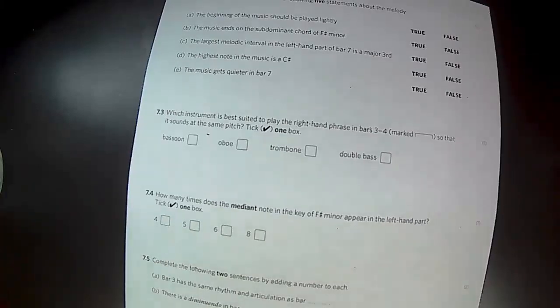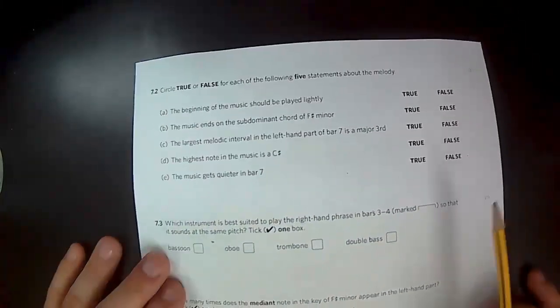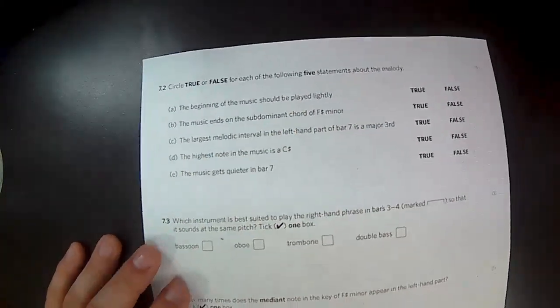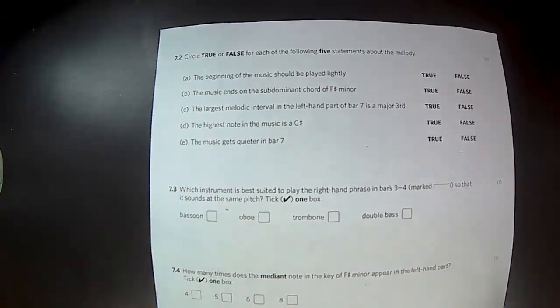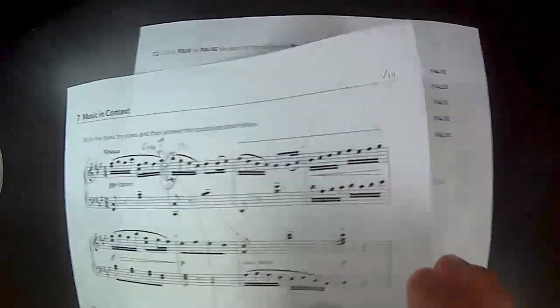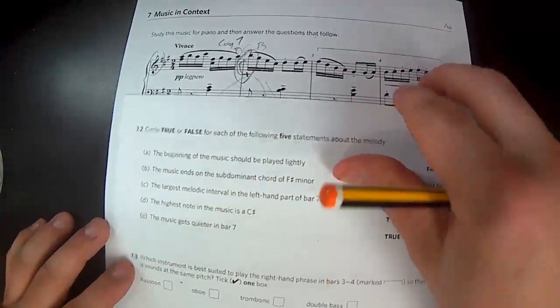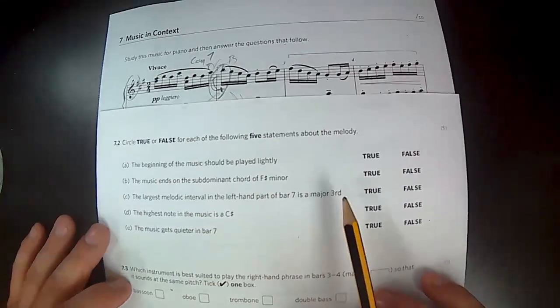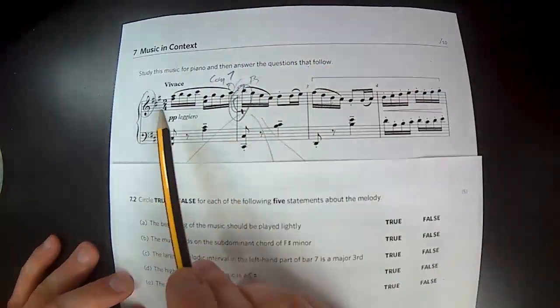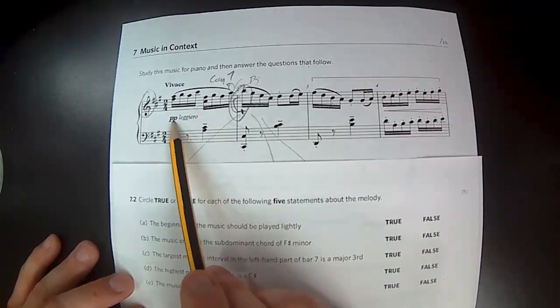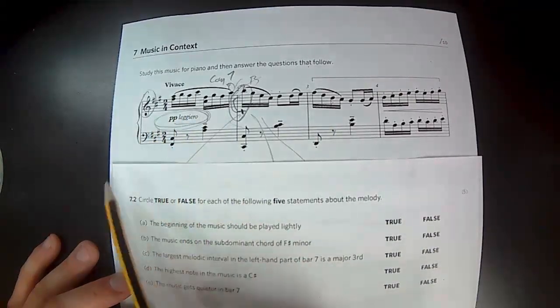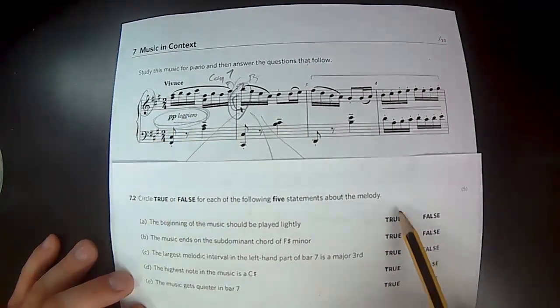And we're on to the last page. Circle true or false for each of the following statements about the melody. I need to pick that page up again. So let's see. Okay. The beginning of the music should be played lightly. Vivace, leggero. Do we think leggero means lightly?